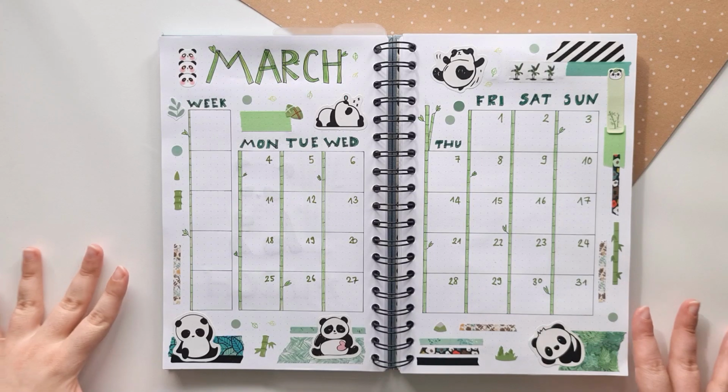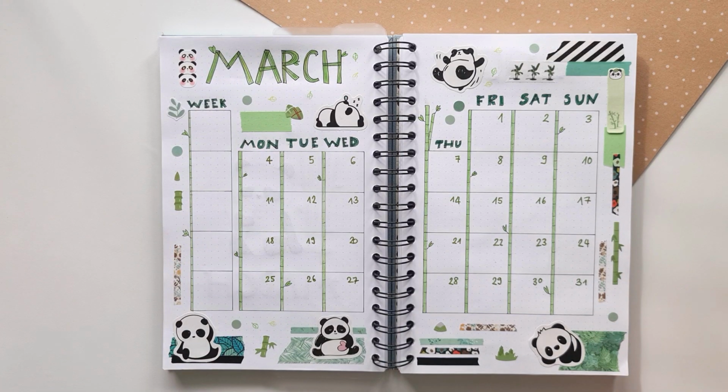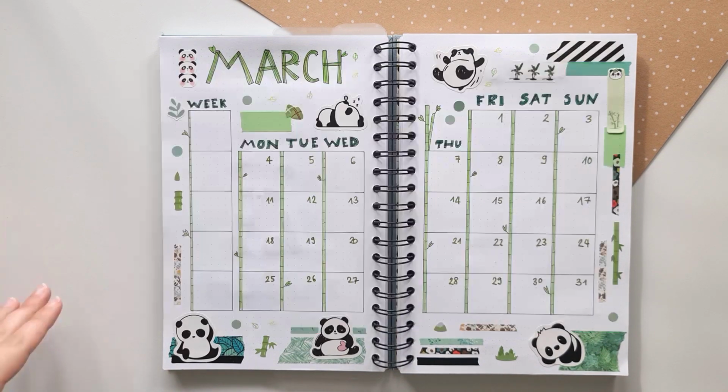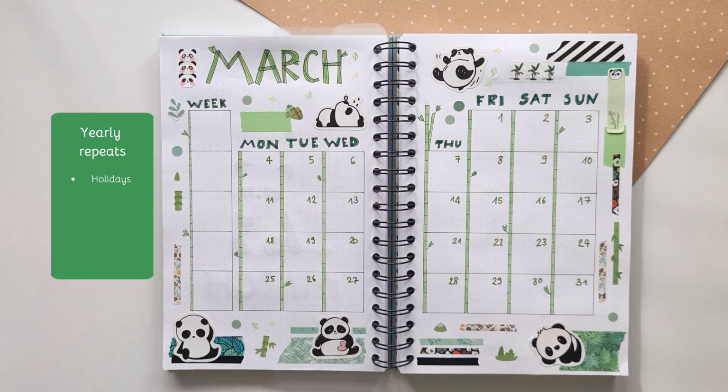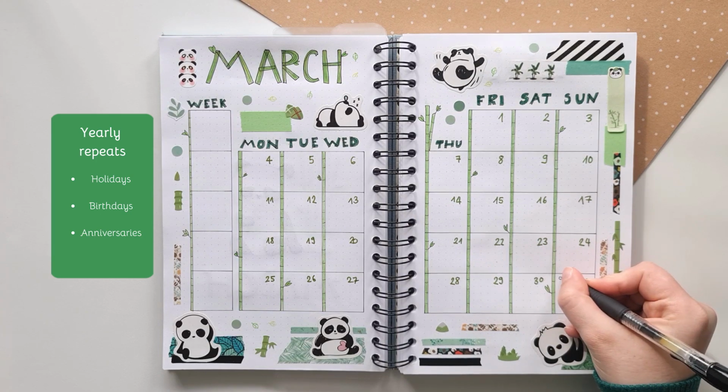So this is my March calendar page and we will be using March as an example of how to fill your calendar page without feeling overwhelmed yet being very effective. We're gonna start with what I call yearly repeats, which is going to include any national holidays, especially where you have days off, any birthdays where you want to send a happy birthday message, and then anniversaries and stuff like that. In my case, for holidays, I will look it up online and I already know for March, it's only the 31st, that's Easter. I'm just gonna write here Easter.